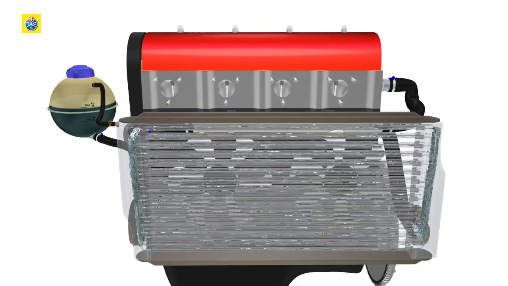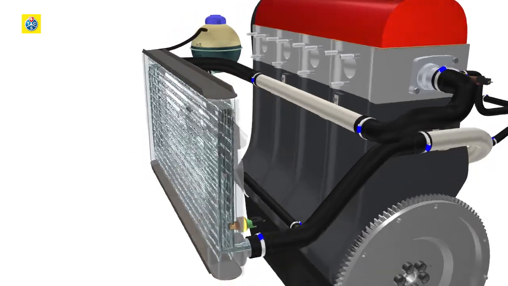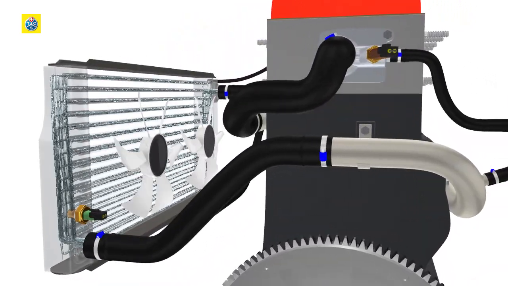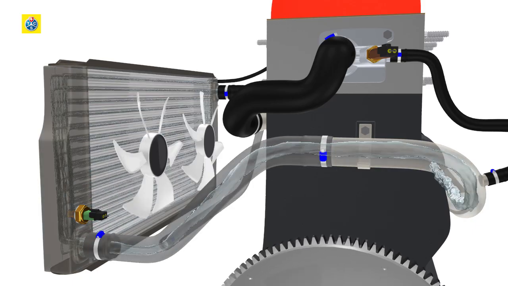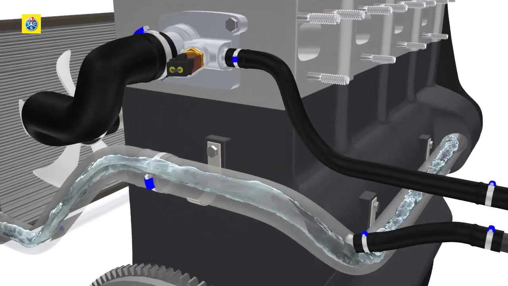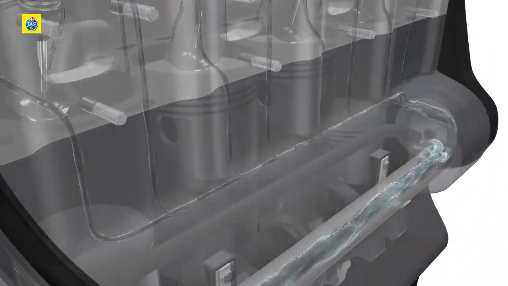If there is insufficient cool air, the temperature will rise, and a thermoswitch located at the outlet of the radiator pipe will switch on the radiator fan. The cooled coolant is returned to the water pump via an external coolant pipe.